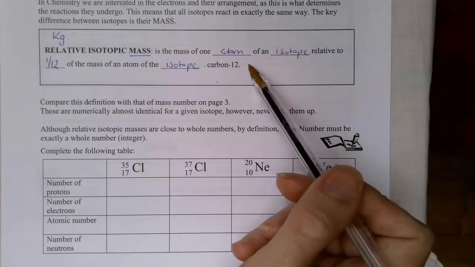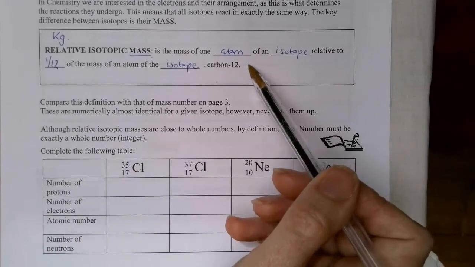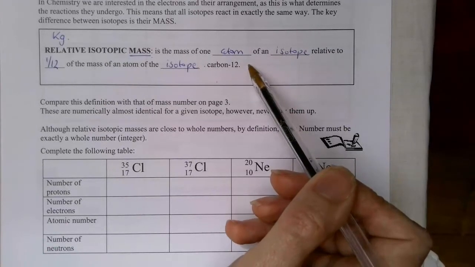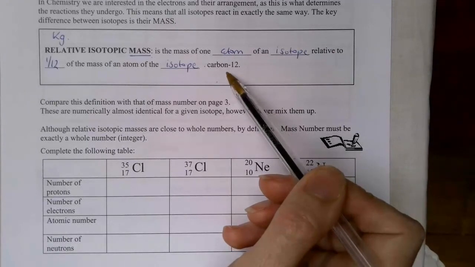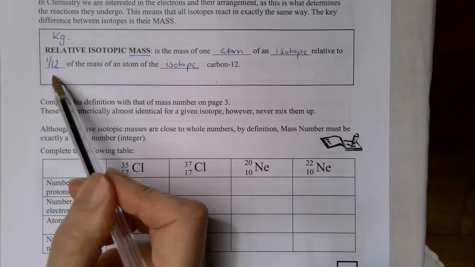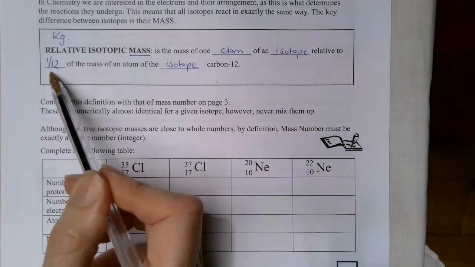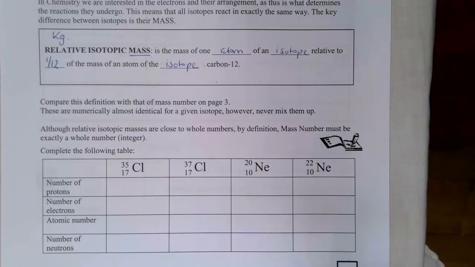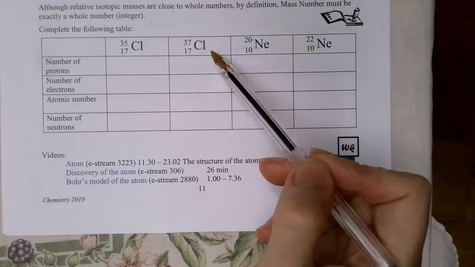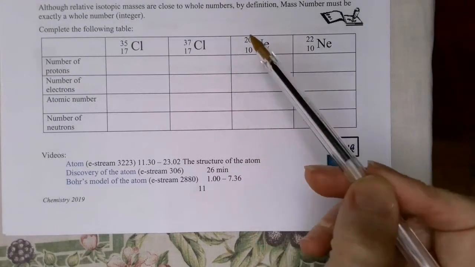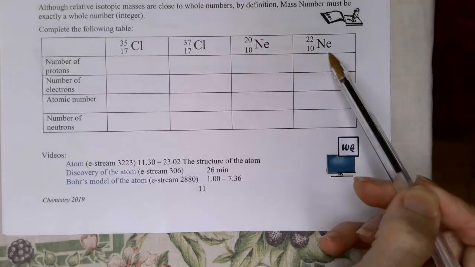So it's very important, again, in chemistry that we define what we are talking about so we can all agree that we're talking about the same thing. And we use the carbon-12 isotope as our standard unit. And then we compare things to that. So if I've got an atom of hydrogen, the isotope hydrogen-1, it would be exactly 1/12 the mass of the atom of carbon-12. So here we have some isotopes of chlorine and some isotopes of neon.